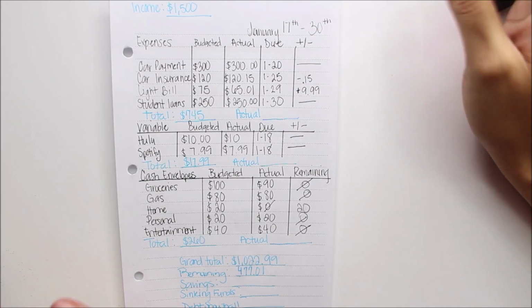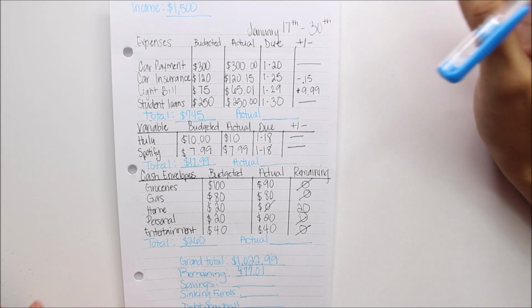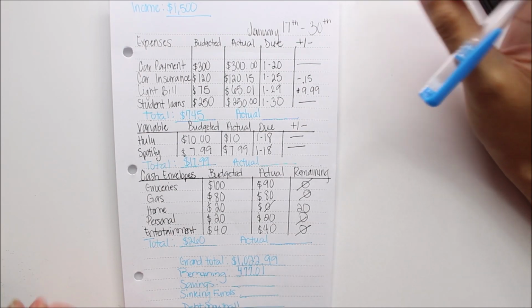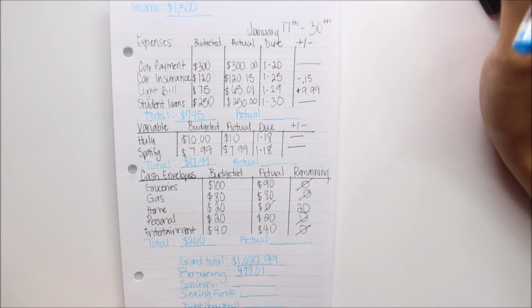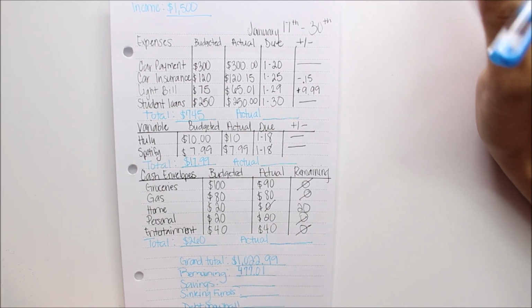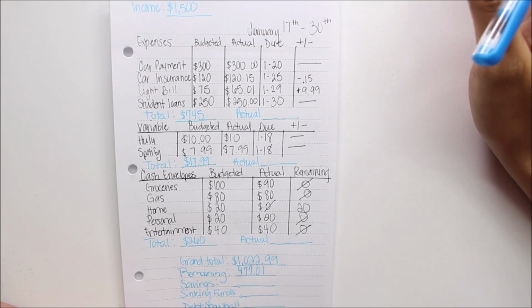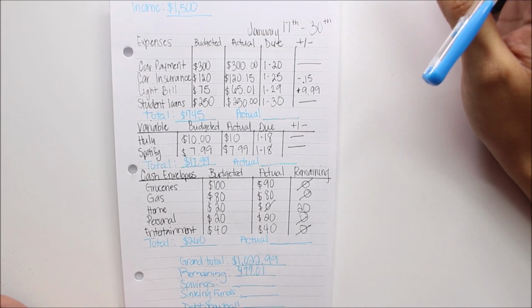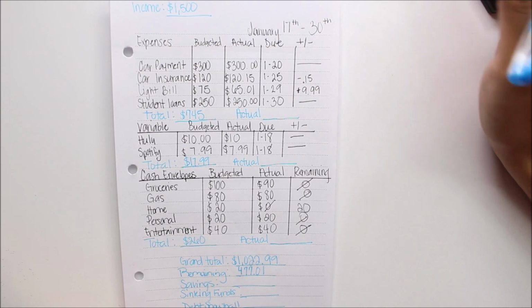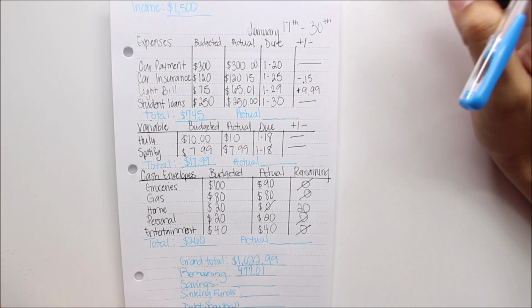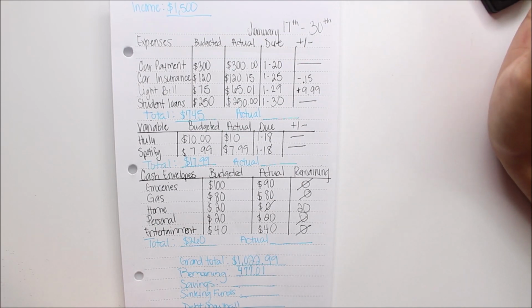You just have to sit down and figure out what works for you. If you have to write your budget over and over and over again until you get it, do it. It is going to help you understand where your money is going and how much money is coming in and how much money is going out. You always want the money coming in to be more than the money going out.